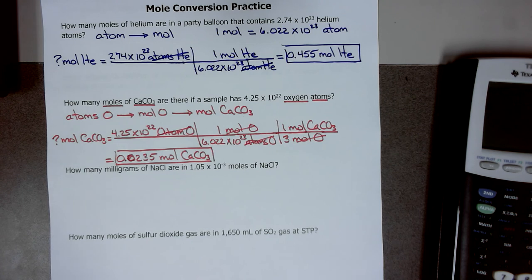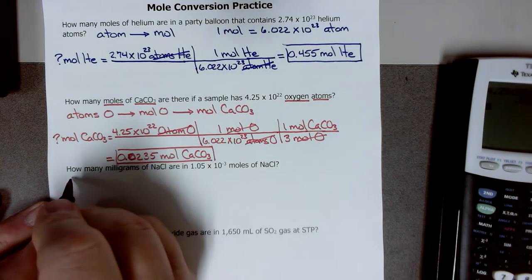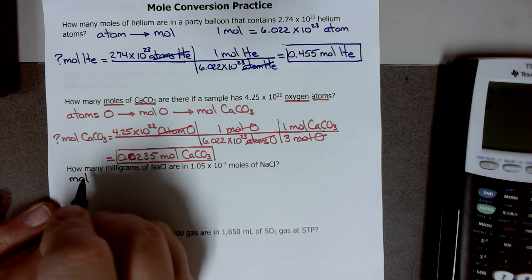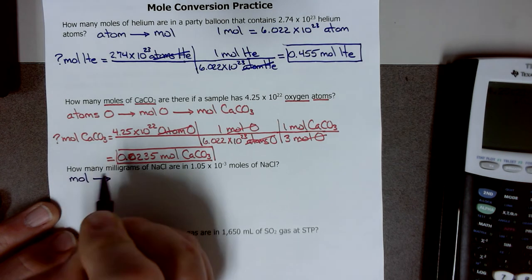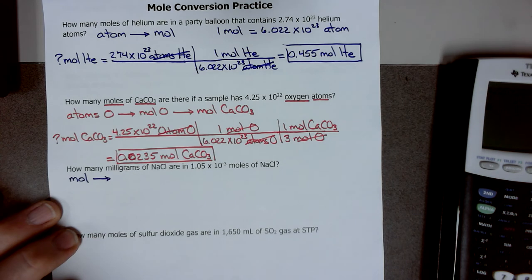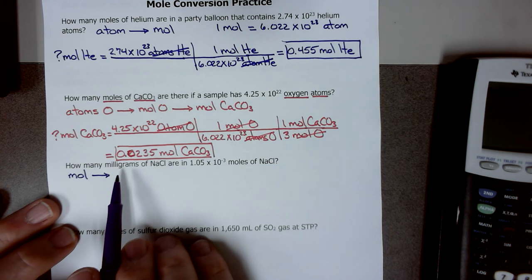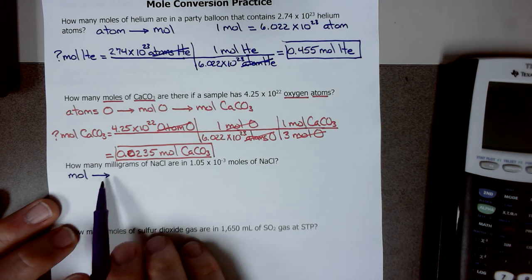So the first thing I want to do is go through my pathway of conversions, and so I'm starting out with moles, and I have to go from moles to mass because this is milligrams, but we have to remember that milligrams is a mass, and molar mass is in grams per mole.